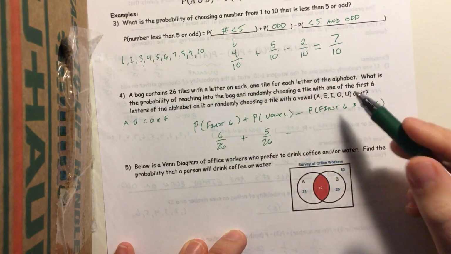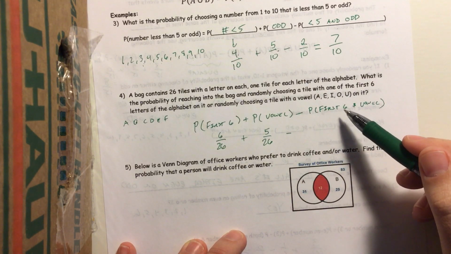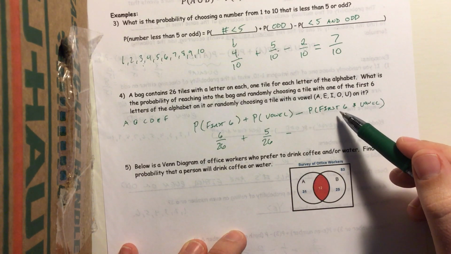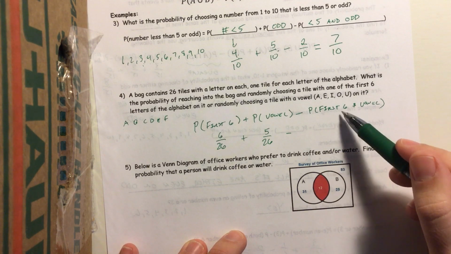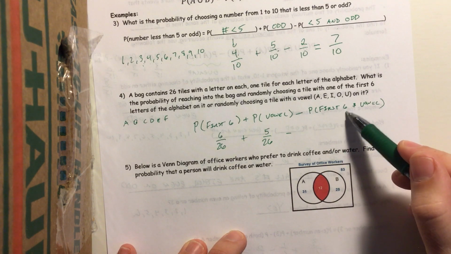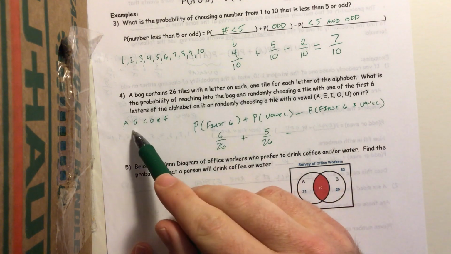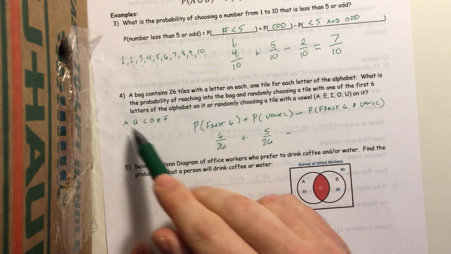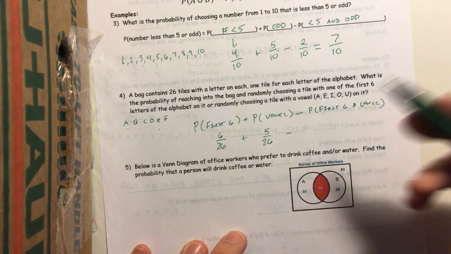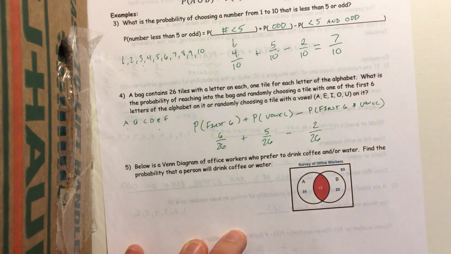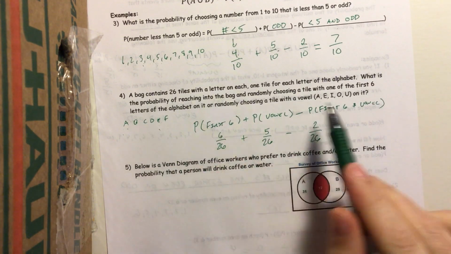And then we want to subtract out the probability of pulling both a letter in the first 6 and a vowel. Basically, we want to count all the overlap. There are 2 vowels in the first 6, so there is a 2 out of 26 chance that the letter we pull is both going to be in the first 6 and a vowel.